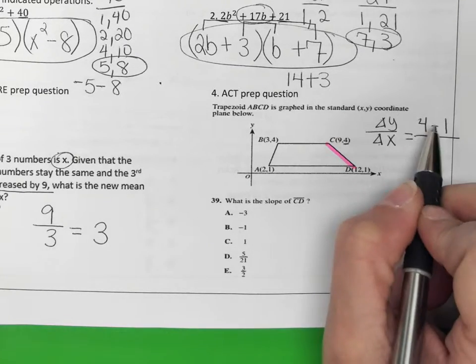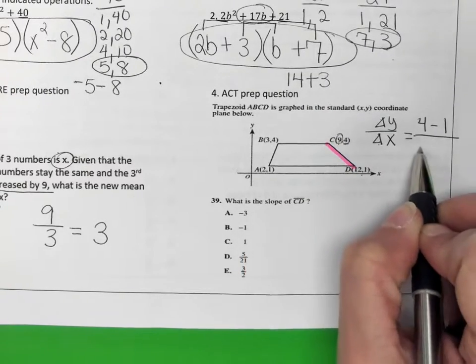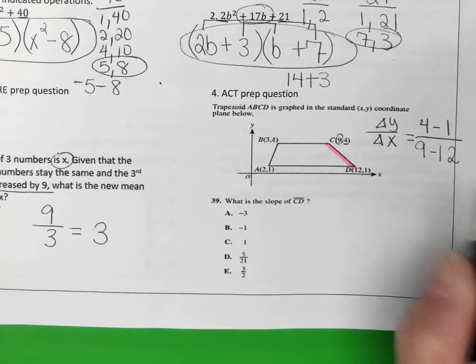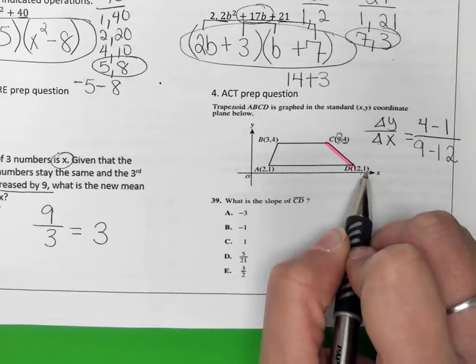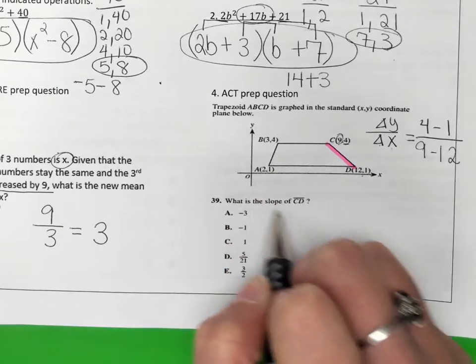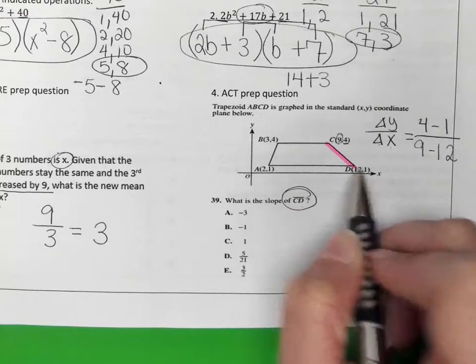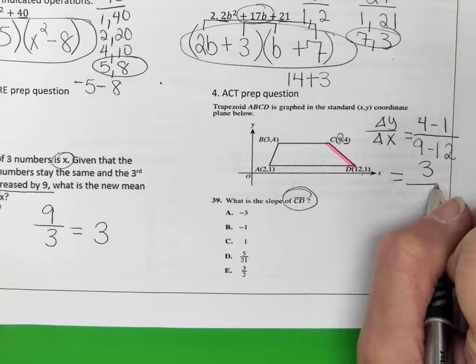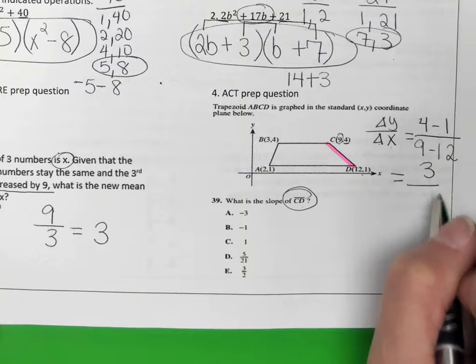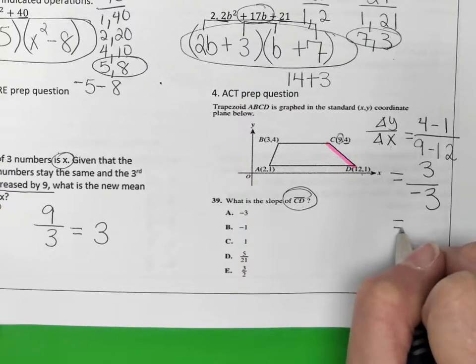Alright, now here's the deal. If you started with 4, you got to start with the x that goes with it, which is 9. So 9 minus 12. Isn't that what it says, 12? Okay. Right here is delta y over delta x. So you got to take your 2 y's and subtract them. Because it said the slope of CD. So I'm picking this line right here. Alright, what's 4 minus 1? 3. What's 9 minus 12? How much? -3. -3? Everybody's agreeing with that? Alright, how much is that?